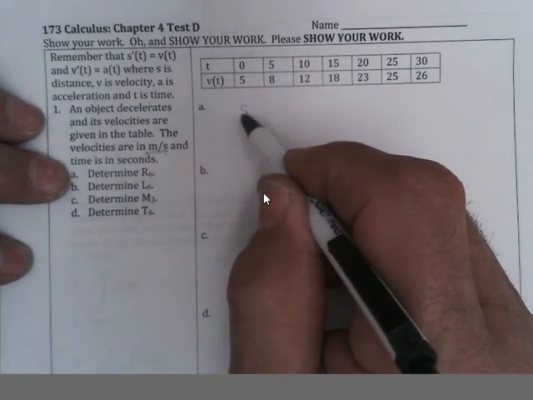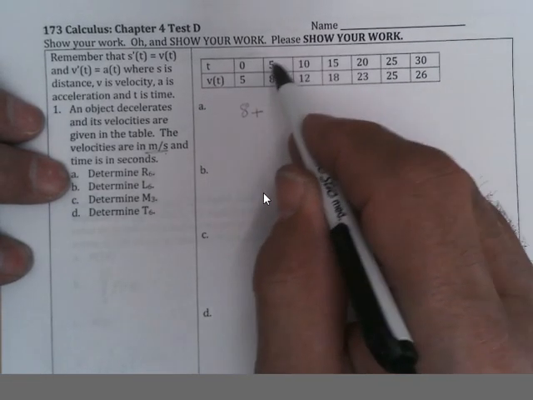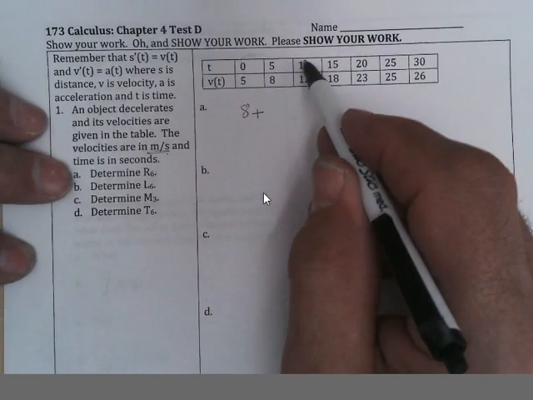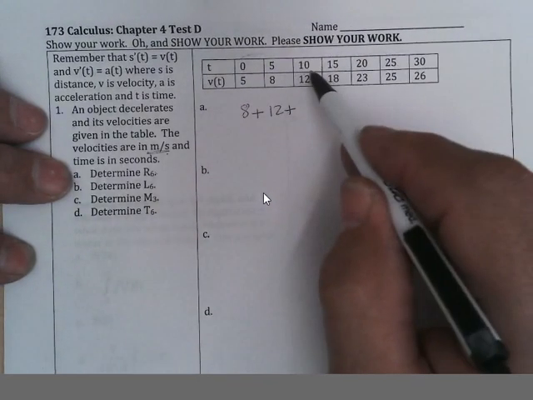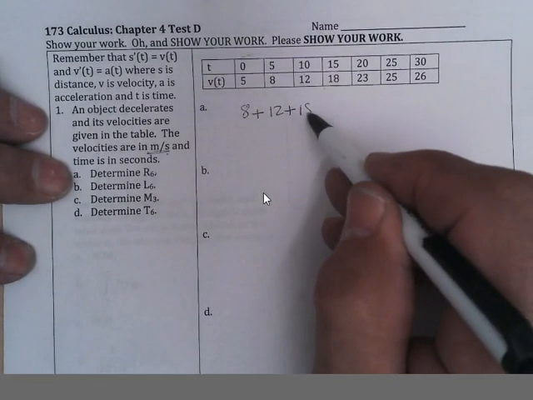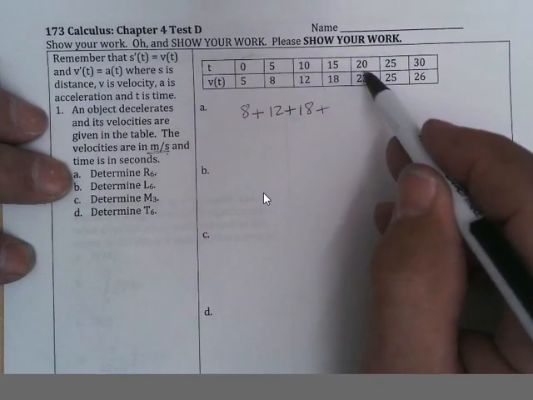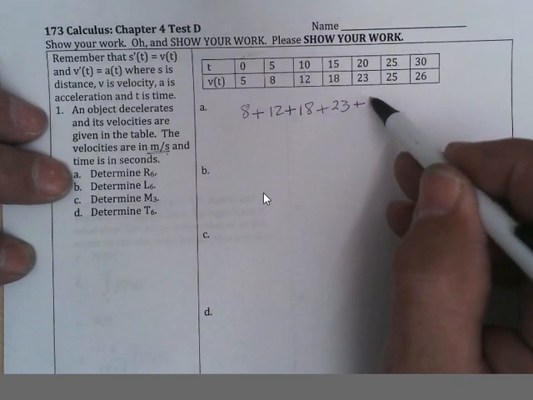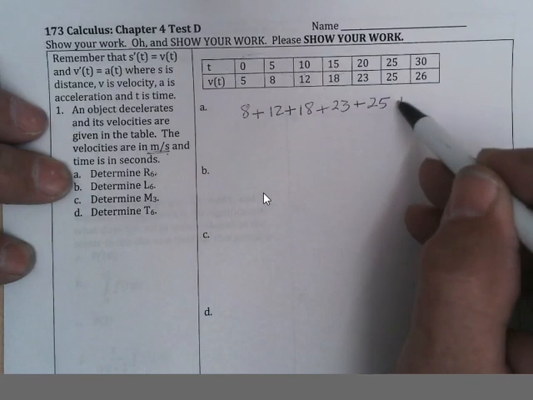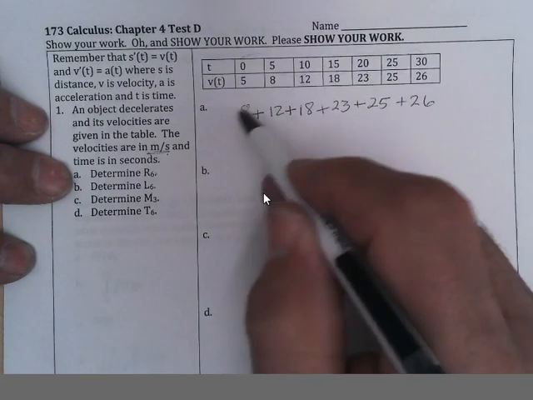So we'd do 8 plus, in the next one, the right side height is 12, plus the right side is 18, plus 23, plus 25, plus 26.